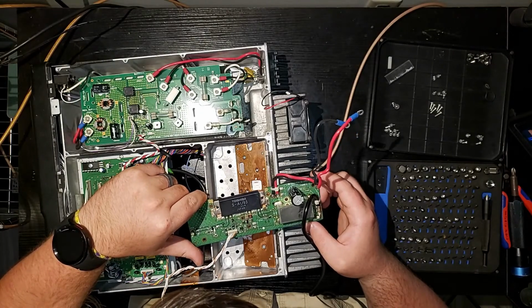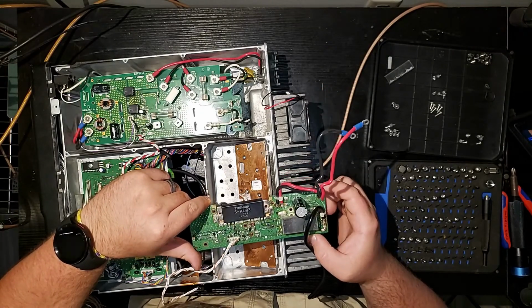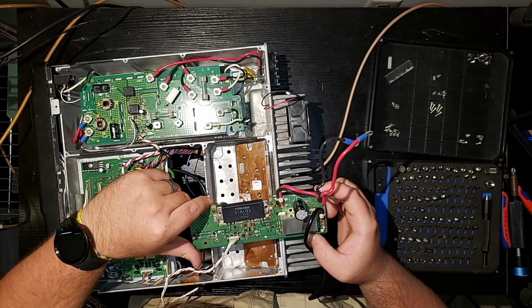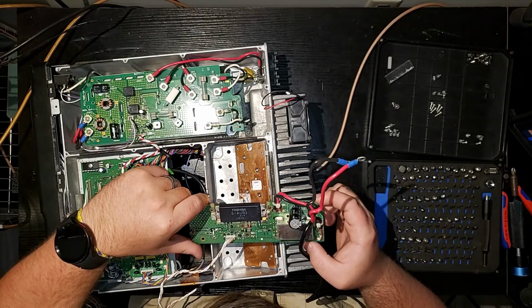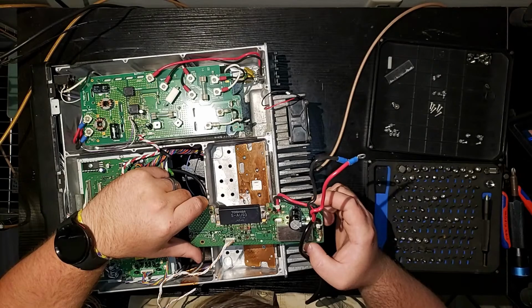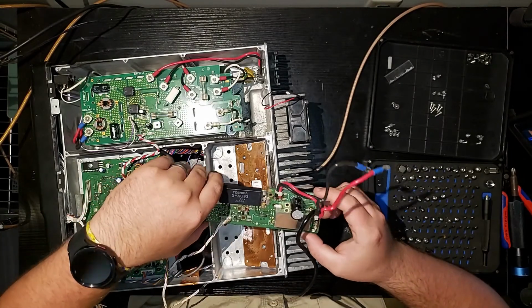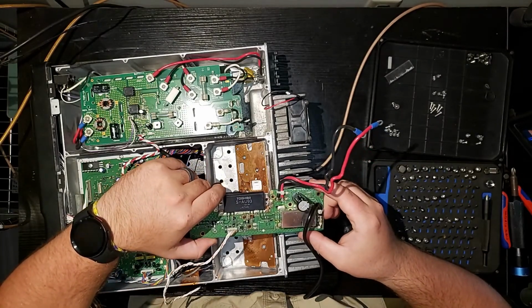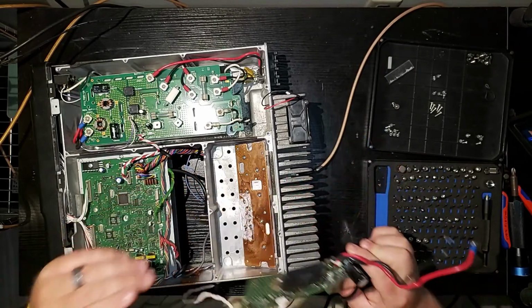Don't see any obvious shorts or anything. Still, see if it gets hot without the PA.